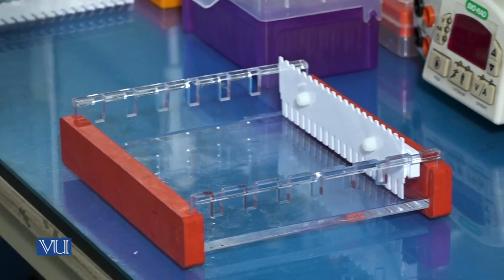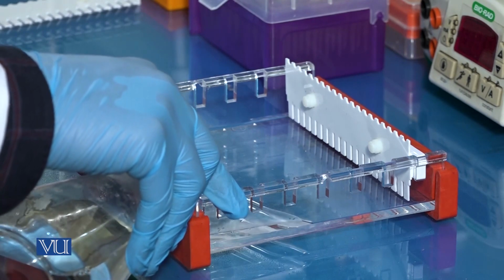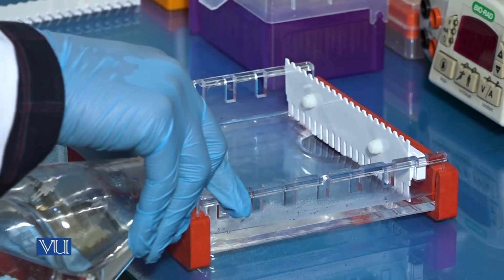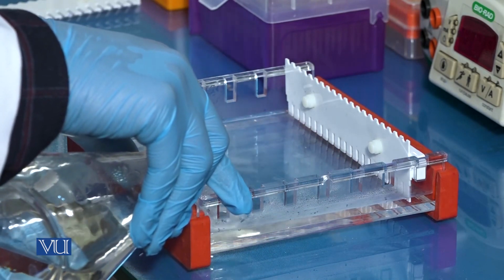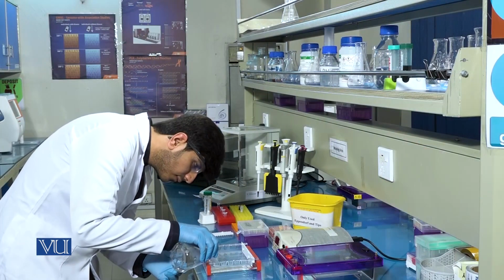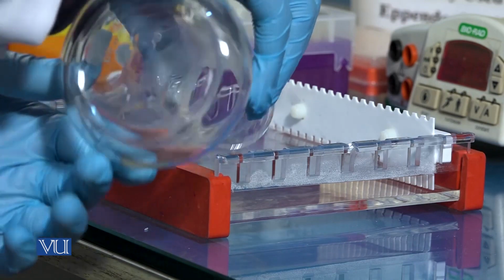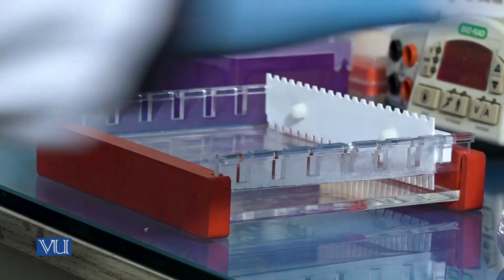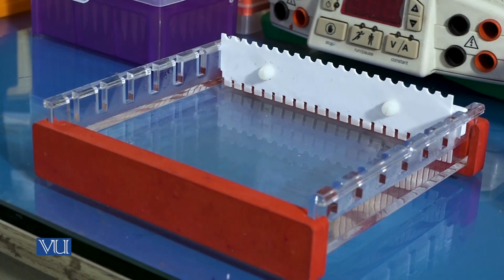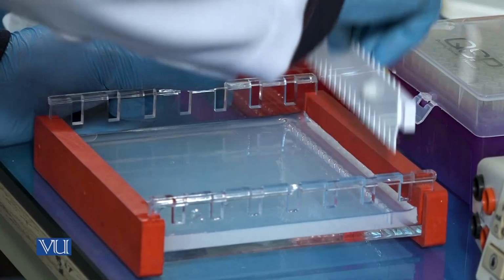Now pour the gel in the caster carefully. When the gel is solidified, the comb will be removed and the gel will be placed in the tank.